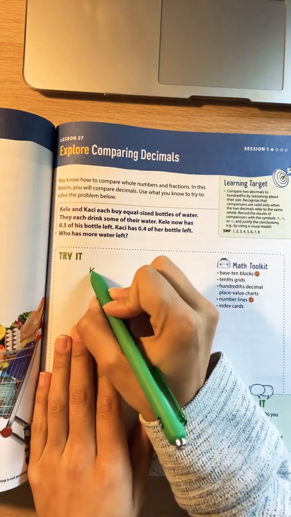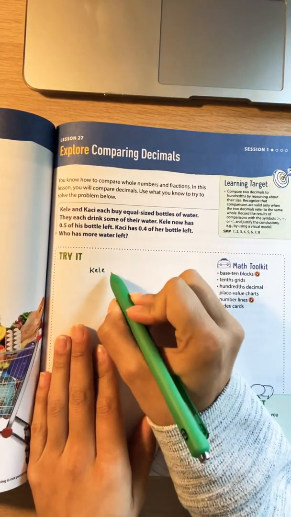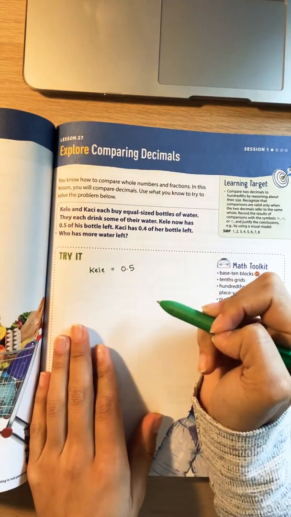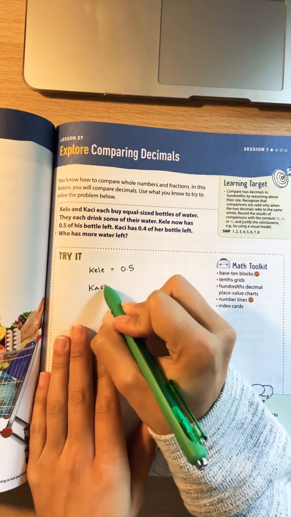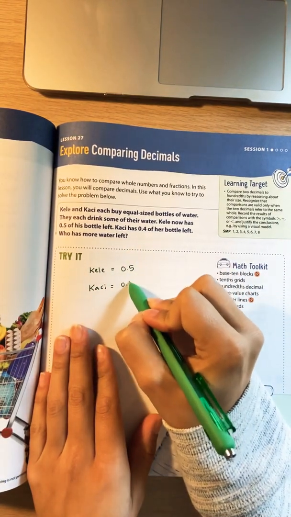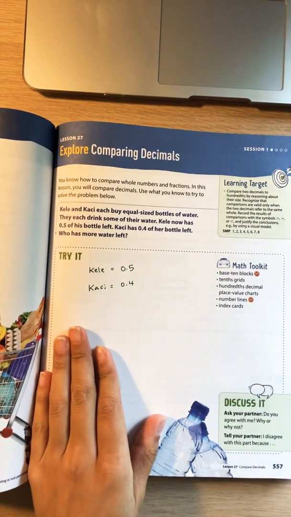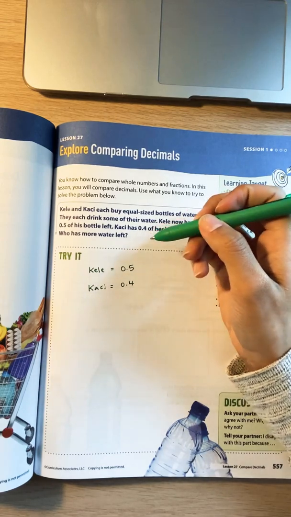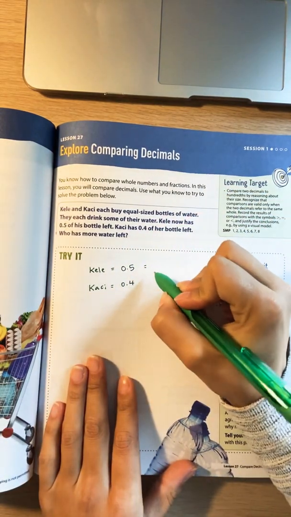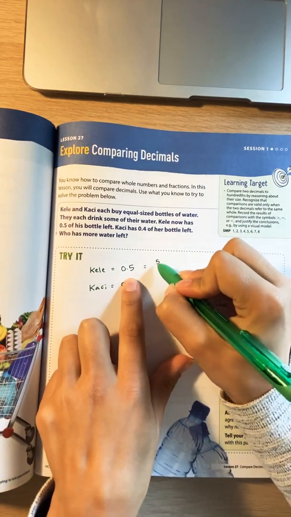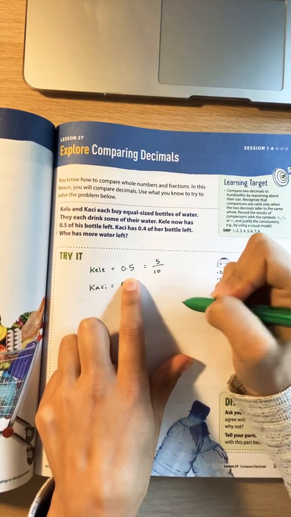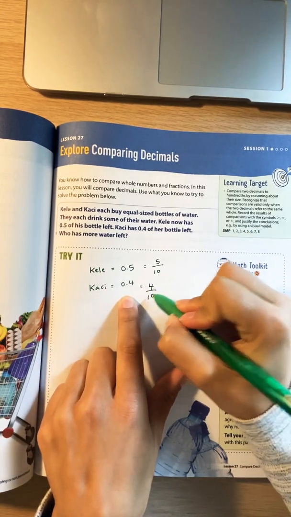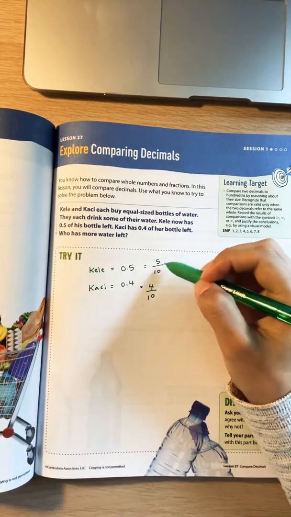Okay, so let's organize some information. Keely has 5 tenths of the bottle left. Casey has 4 tenths of the bottle left. And it's asking who has more water left. So which one of those is greater? So 5 tenths as a fraction is 5 tenths. Okay, and 4 tenths as a fraction is 4 tenths. So now I can compare those two.